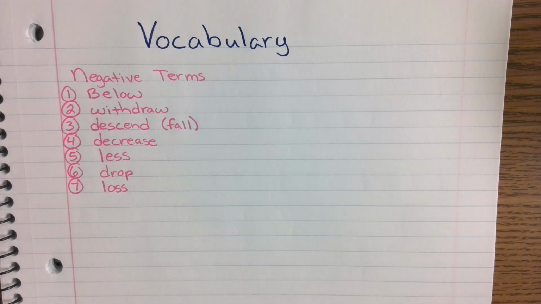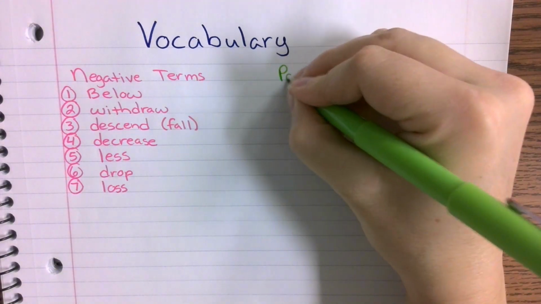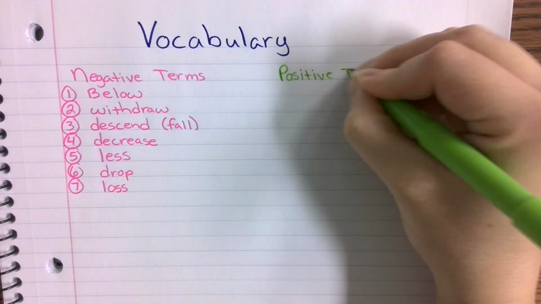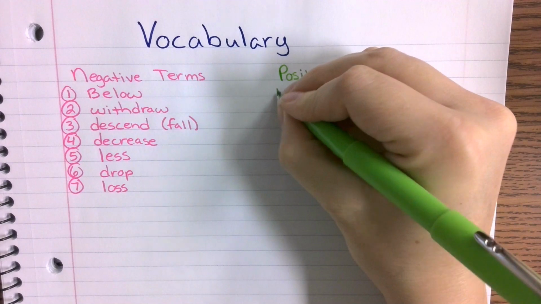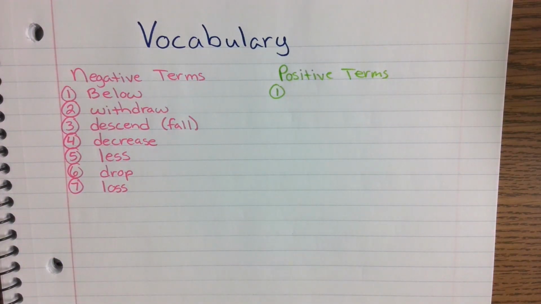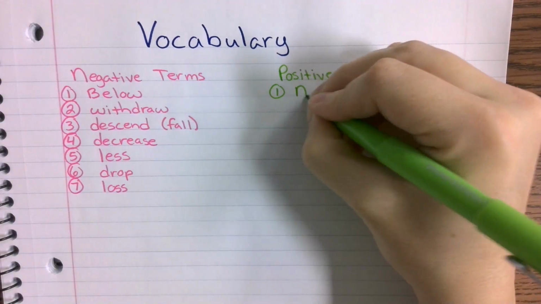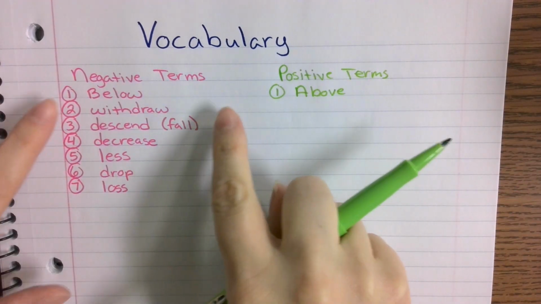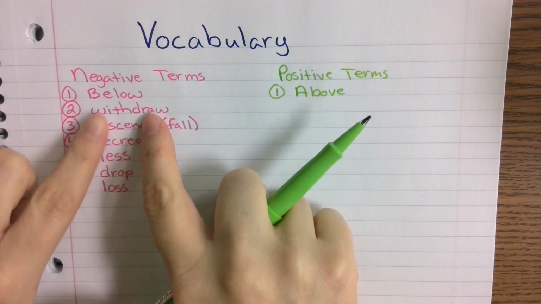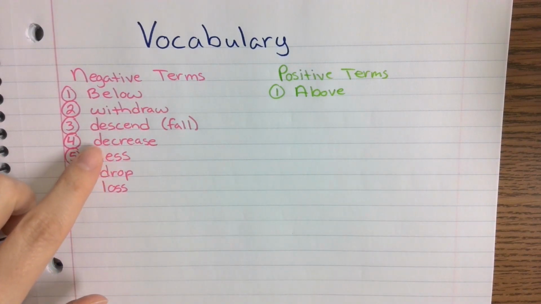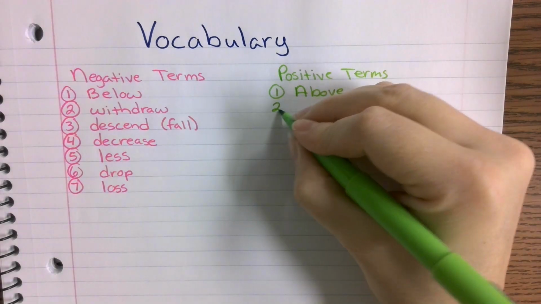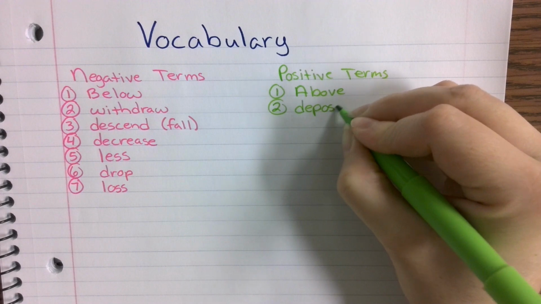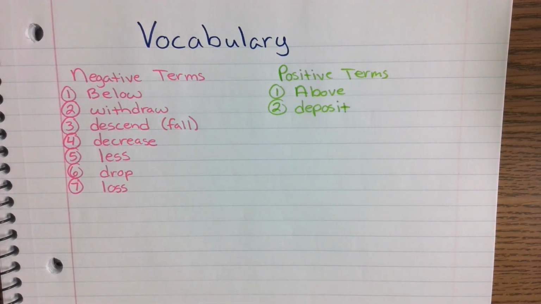Okay, so now let's go ahead and go to our direct opposites, our positive terms. All right, guys, what's the opposite of below? Above. There we go. Remember, negative and positive are opposites, so let's go ahead and do the opposite of these terms. Anybody know what the opposite of a withdrawal is? A deposit. Very good. The opposite of a withdrawal is a deposit. When you deposit money into the bank, it means you're putting money in. That's a good thing. That's a positive thing.